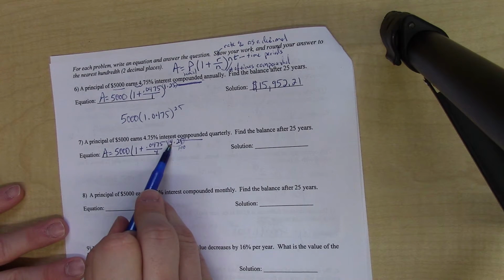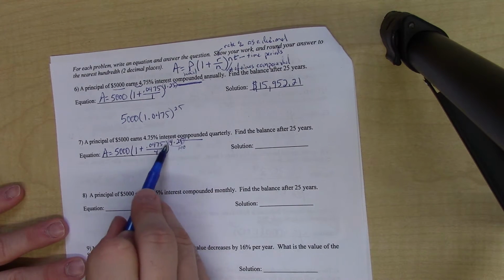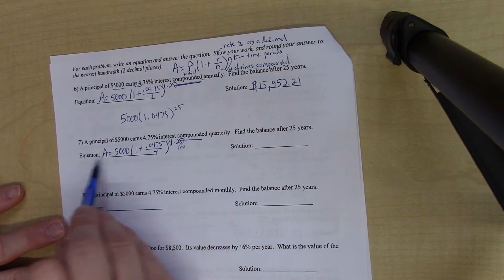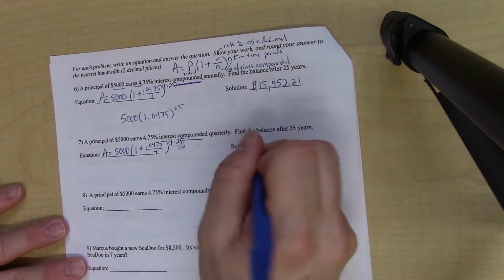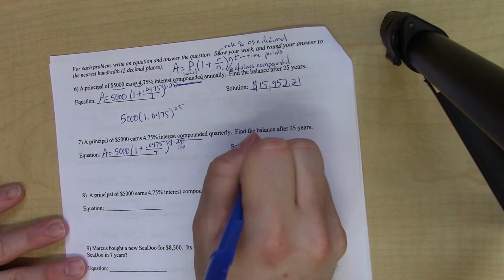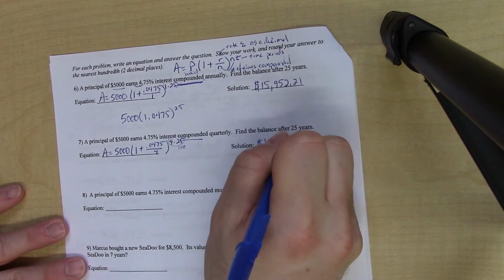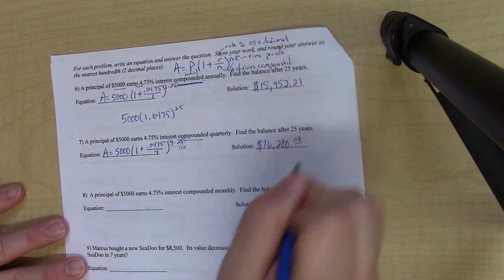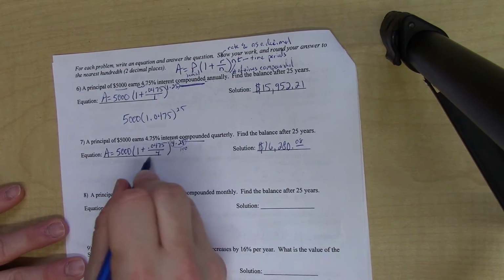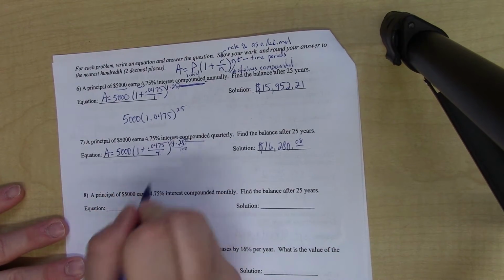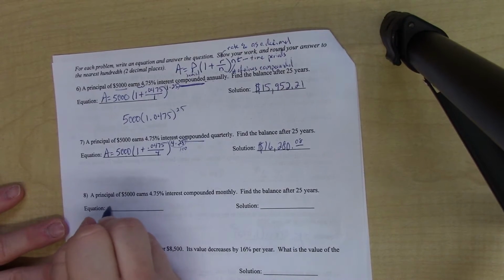If you do 4 to the 4 times 25 power, it will take this to the 4th power and then times everything by 25, and you will get a crazy big number. This is $16,280.08. Okay? So again, I would simplify the exponent, and it's the same thing here.